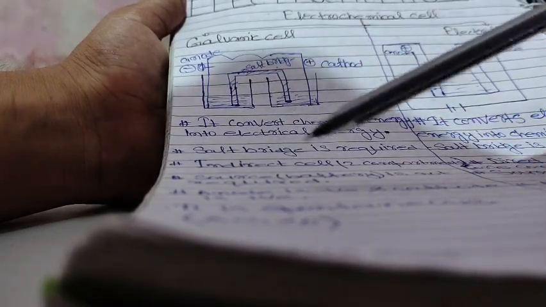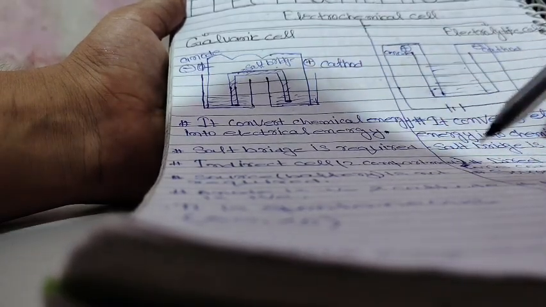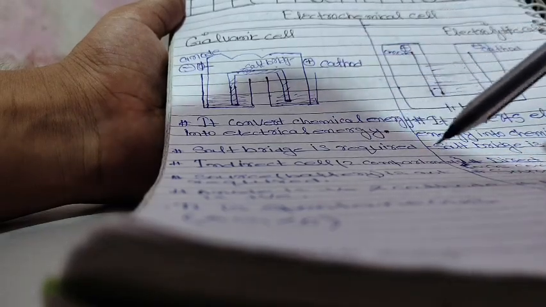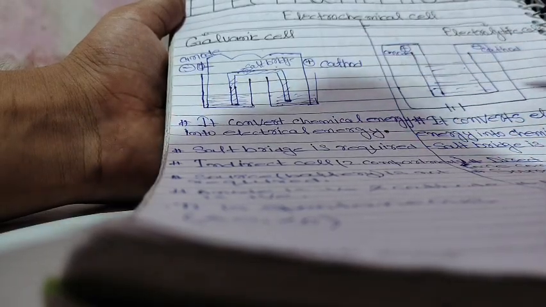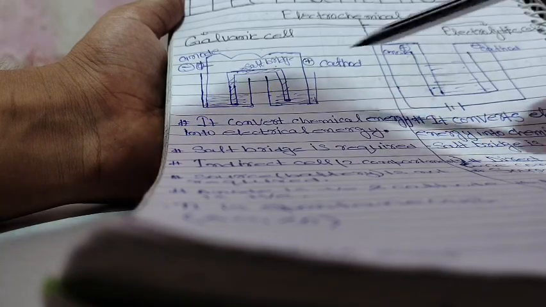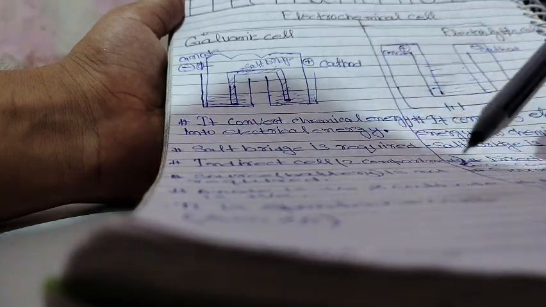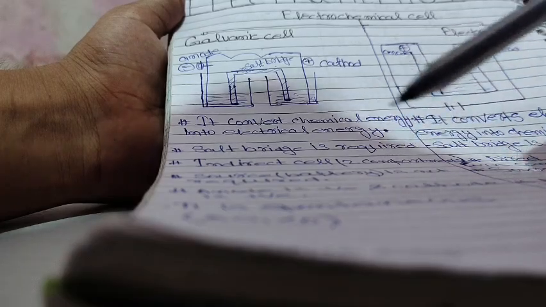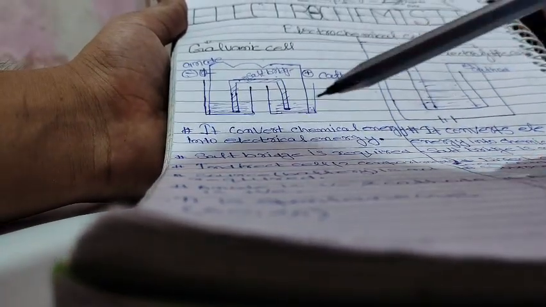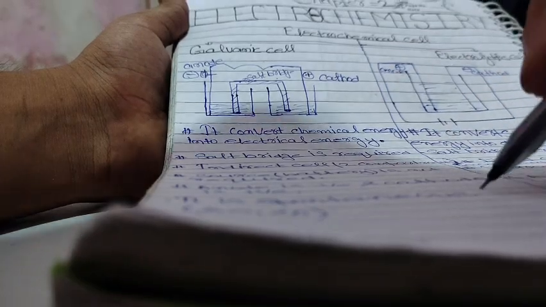In the galvanic cell the anode is negative and the cathode is positive. In the electrolytic cell the anode is positive and the cathode is negative. The galvanic cell is spontaneous.